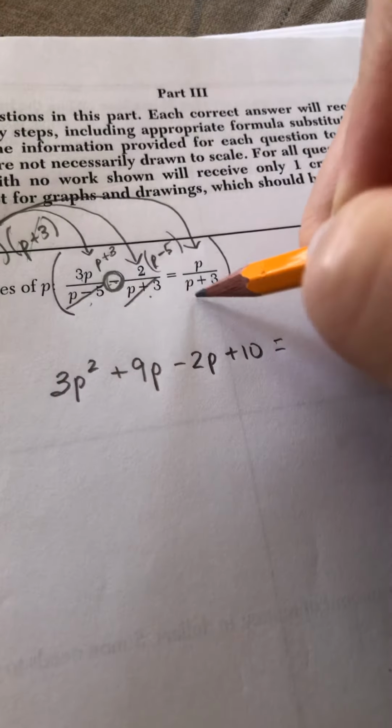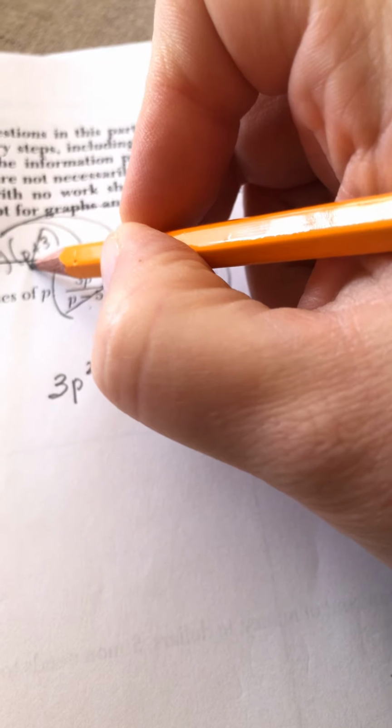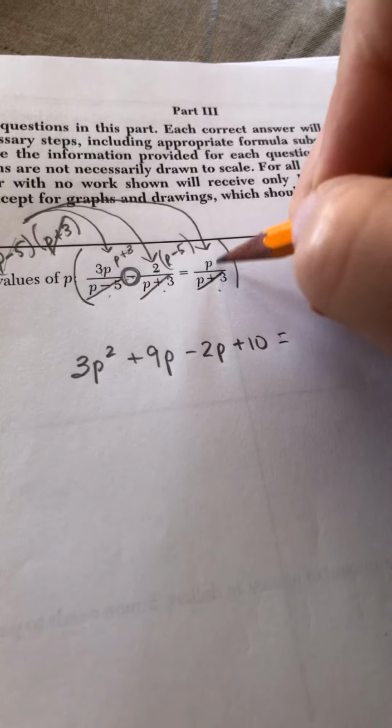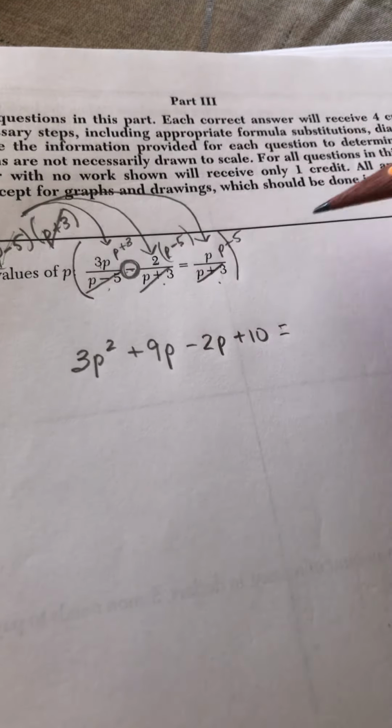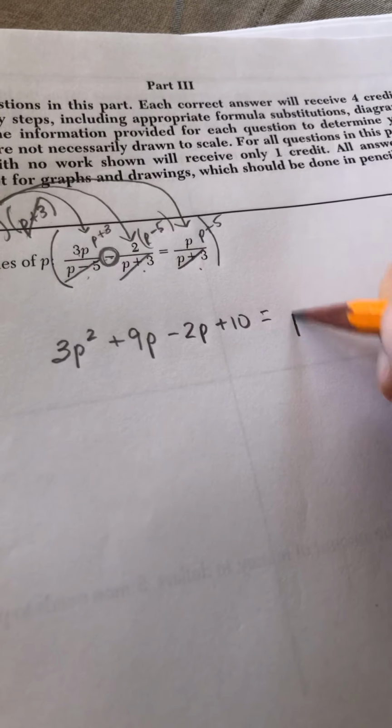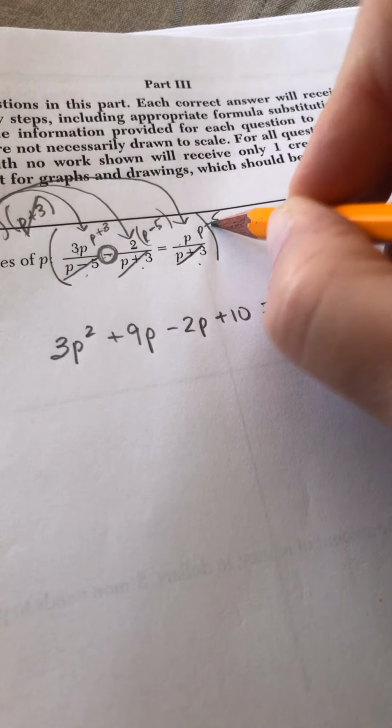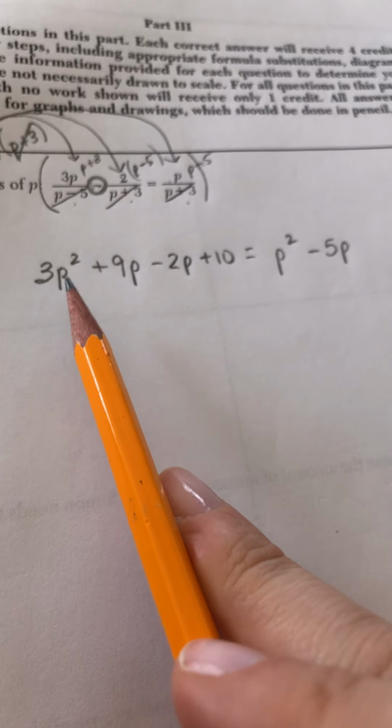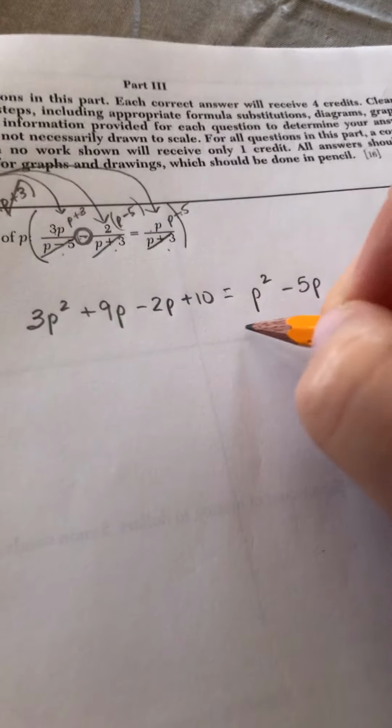And the equal sign. We're going to distribute all the way over to here. This P plus 3 crosses off that P plus 3, so we multiply by P plus 5. P times P is P squared. P times negative 5 is negative 5P. So that's the equation you want to end up solving. Notice it is a quadratic, so you want to get it equal to 0.